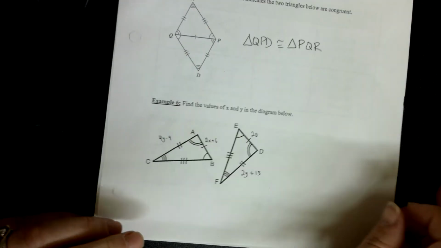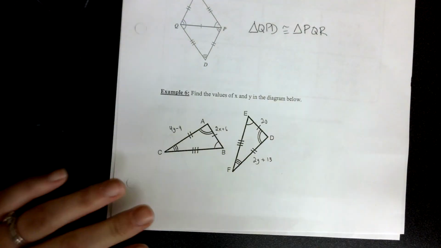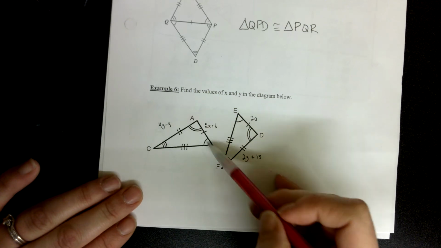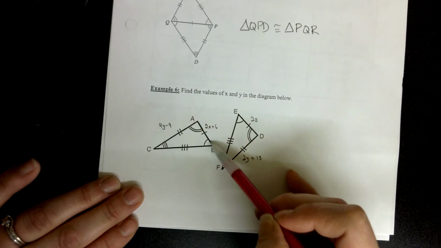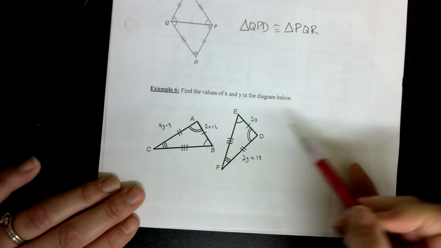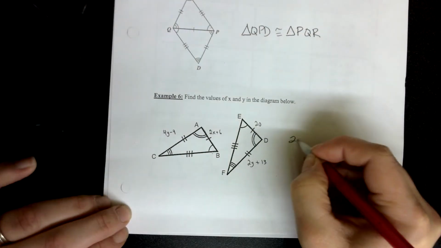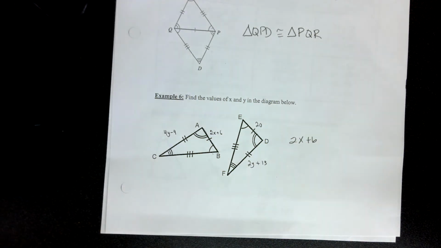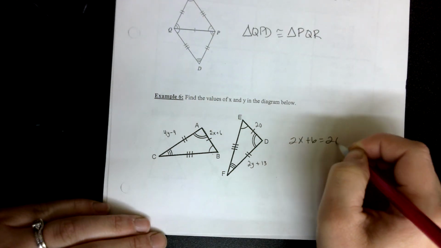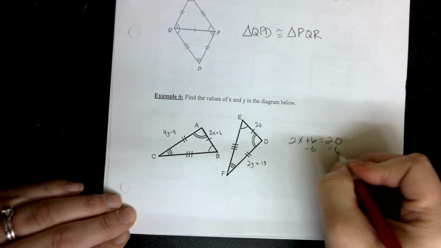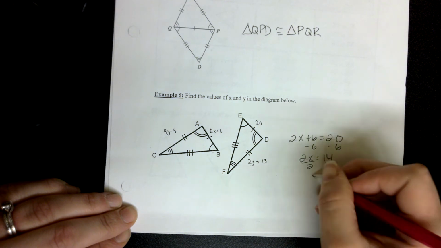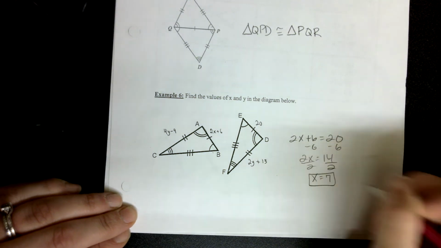Example 6. Find the values of X and Y in the diagram below. So first, if we're going to do X, this 2X plus 6 is referring to this side. So this side is equal to this side. So we know that 2X plus 6 equals 20. Subtract the 6, 2X equals 14, divided by 2, X equals 7.